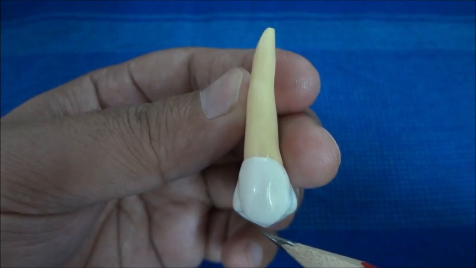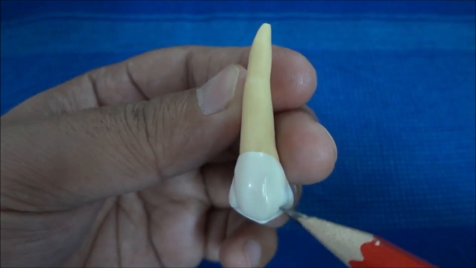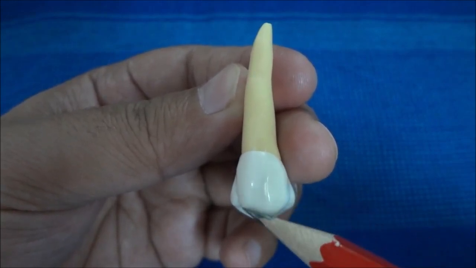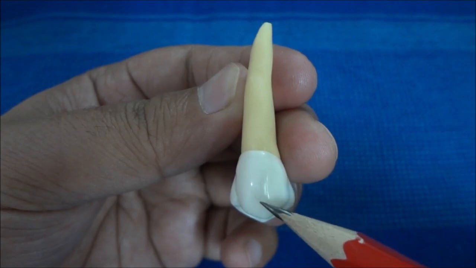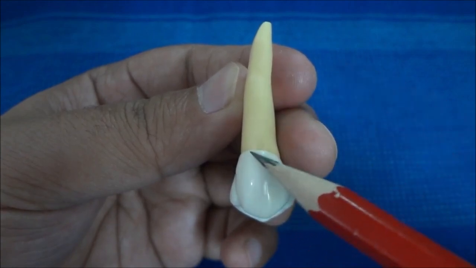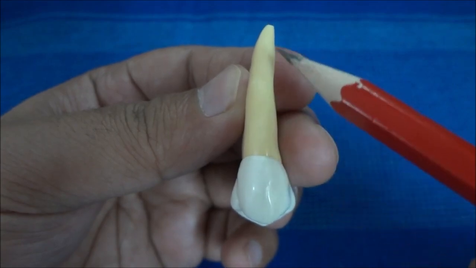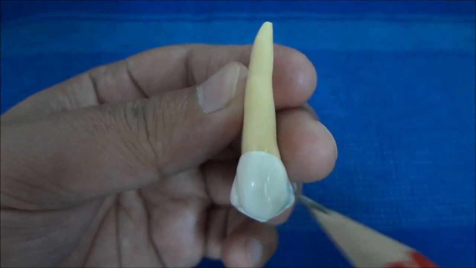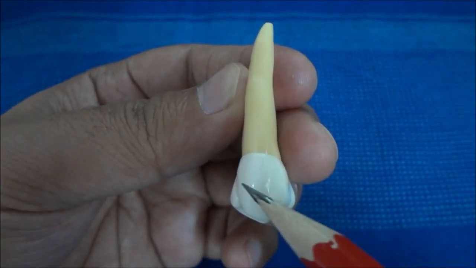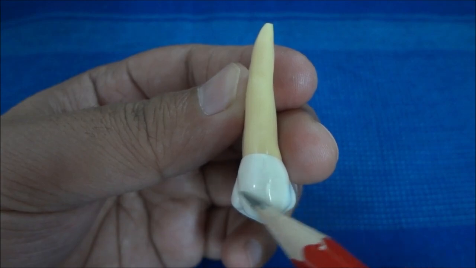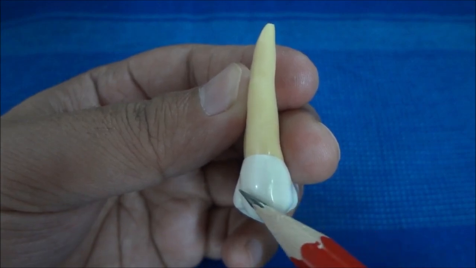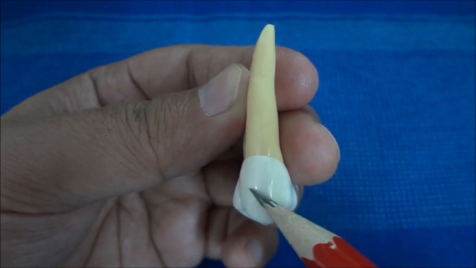From the palatal aspect, the palatal cusp is smooth and spheroidal as compared to the buccal cusp. The cervical line is smooth and the curvature of the cervical line is towards the root apex. The palatal portion of the tooth is smaller mesiodistally as compared to the buccal aspect.